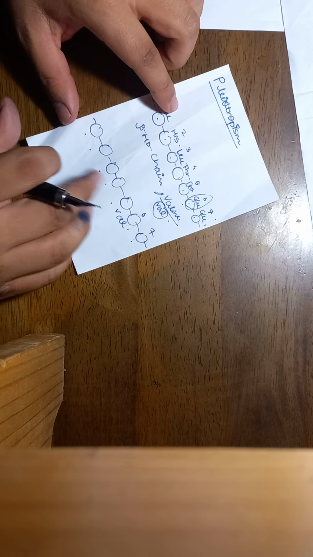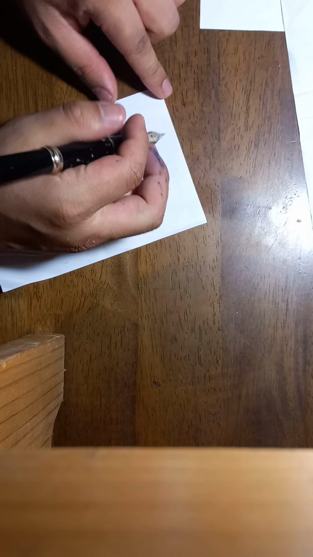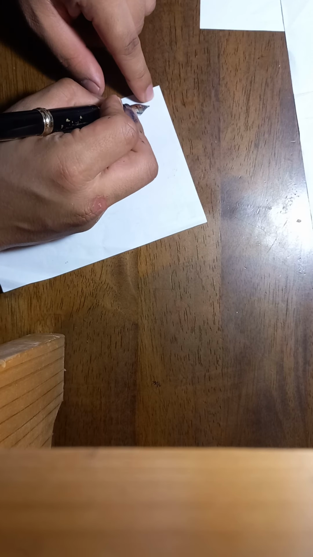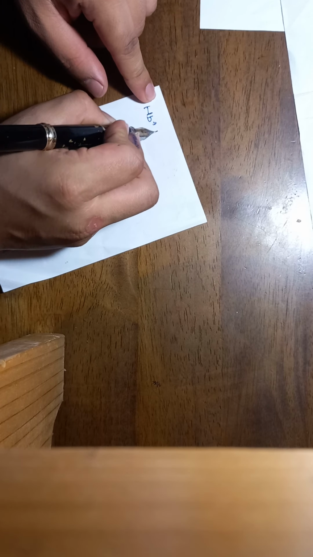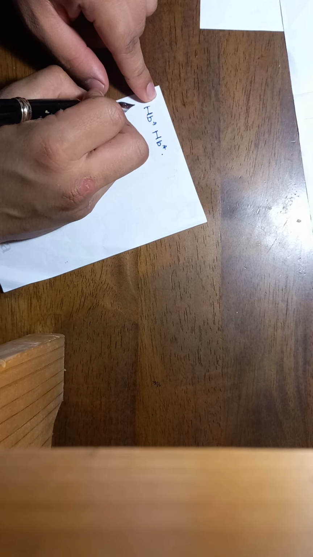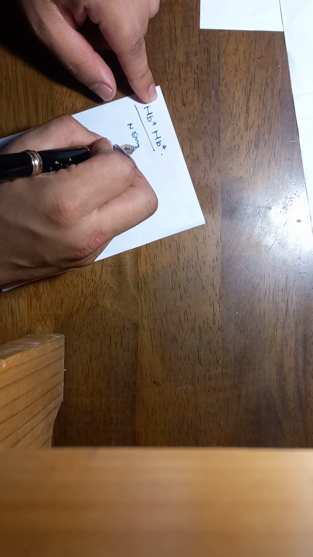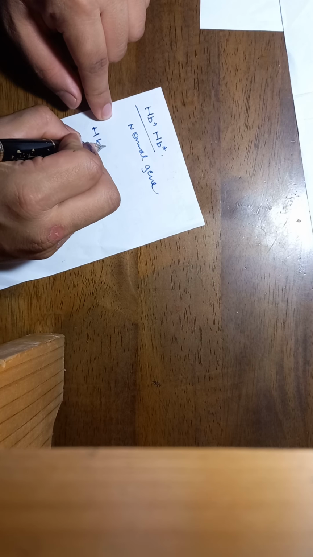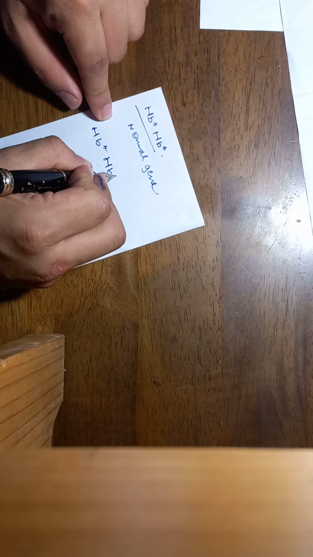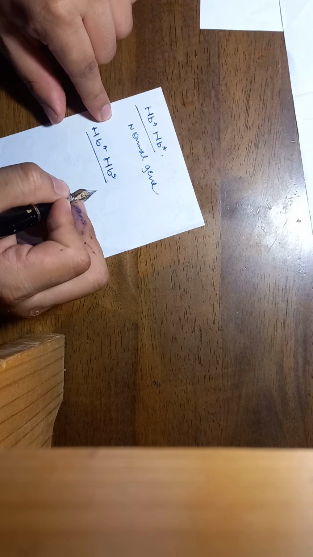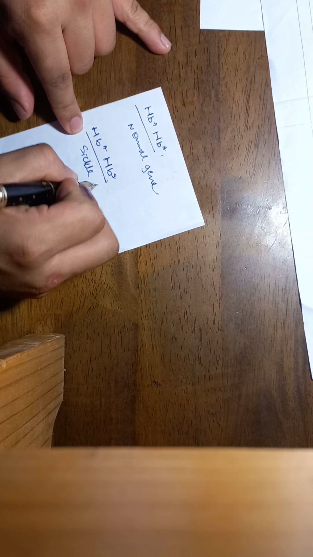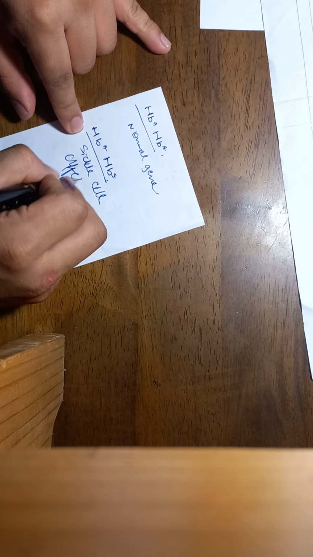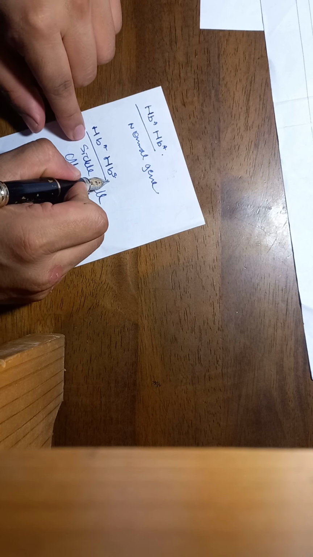Of course, when it comes to denoting this disease, a person having normal hemoglobin will be denoted as such: HbA, HbA. This is a normal gene. However, a person with a sickle cell condition has something like this. This is sickle cell affected. These genes are affected by sickle cells. This gene is affected by sickle cell.